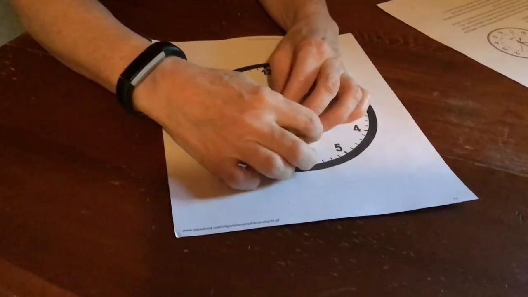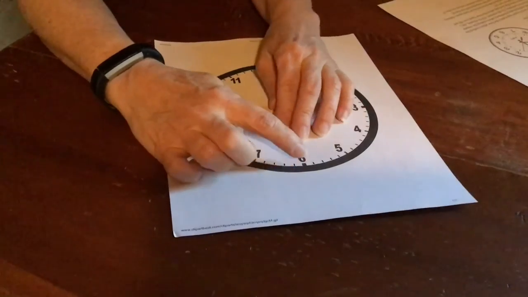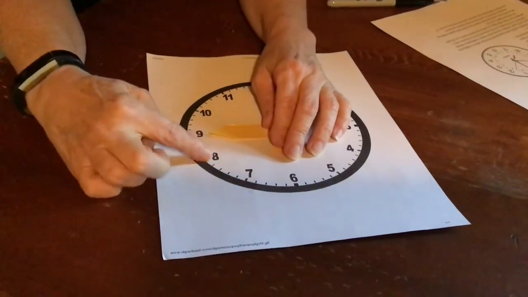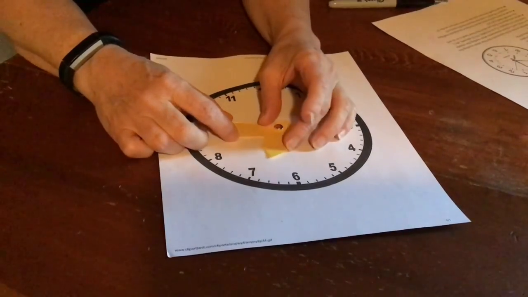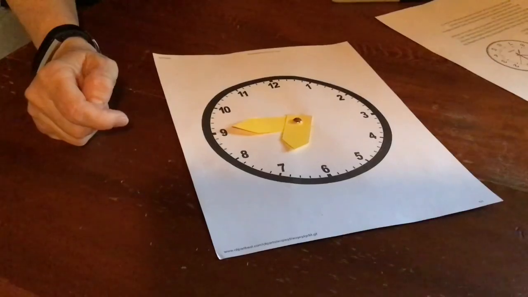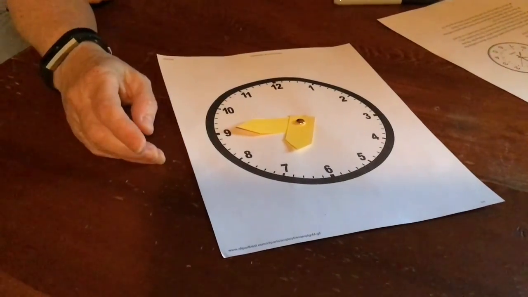So if the minute hand's on the 9, let's count by 5s, starting with 30. 30, 35, 40, 45. So this would be 6, because it's after the 6, 6:45. So you can play around with that a little bit.